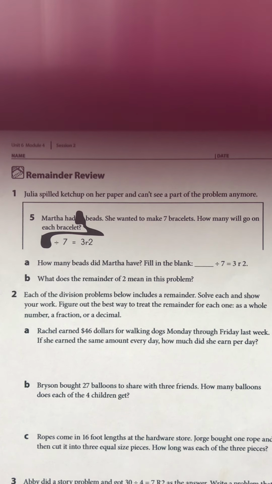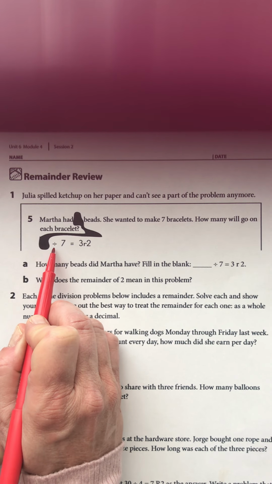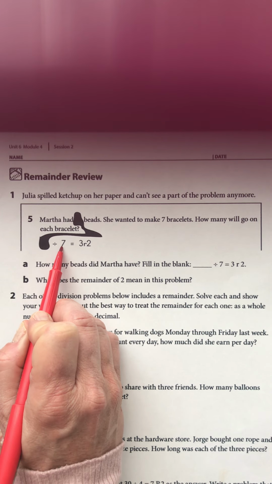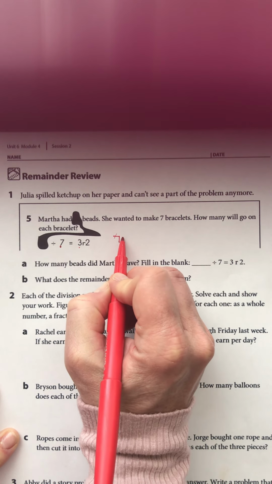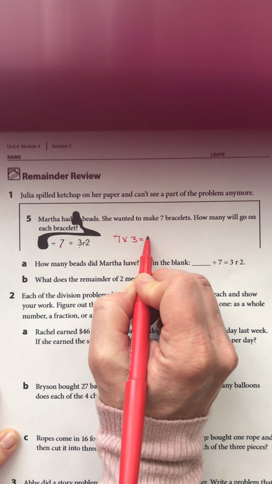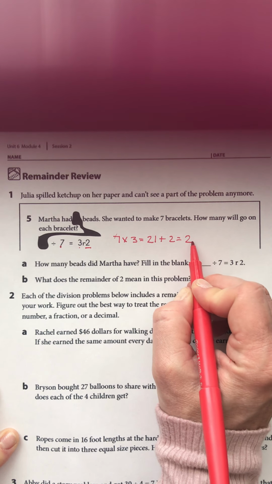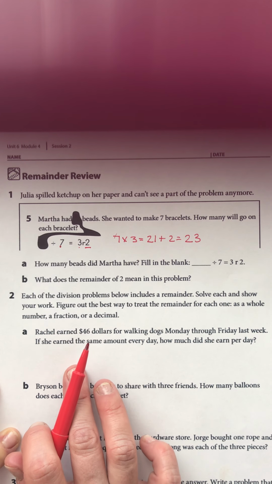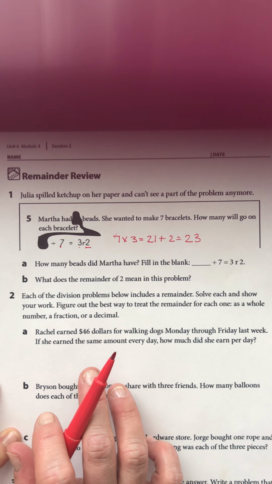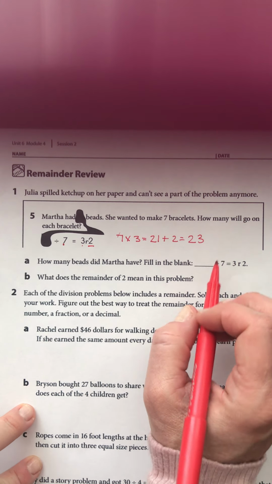Now for this problem, we know the opposite of division is multiplication. So if we take this divisor and multiply it by the quotient, we do 7 times 3 equals 21, and then we add the remainder, plus 2 equals 23. So whenever you're trying to figure out a missing number in a division or multiplication problem, do the opposite. Multiplication and division are inverse operations, meaning they undo each other. So our answer is 23.